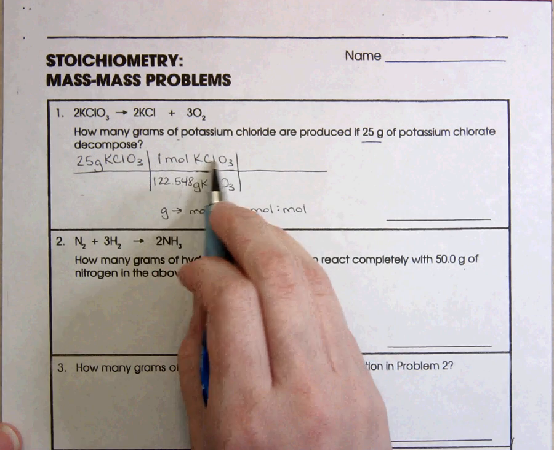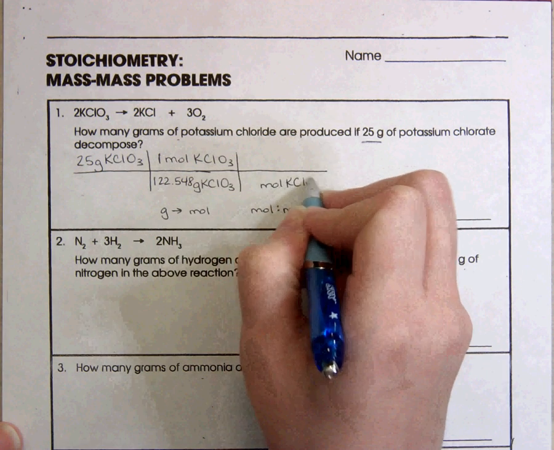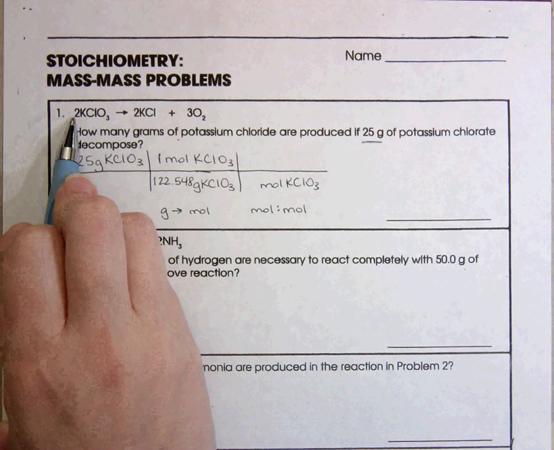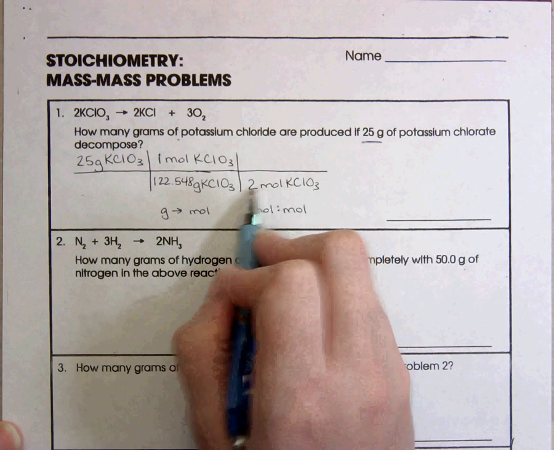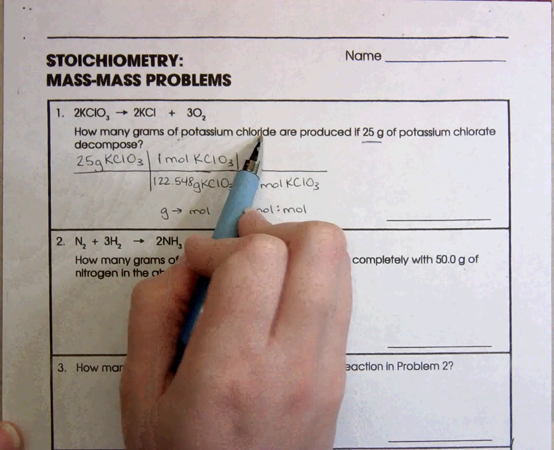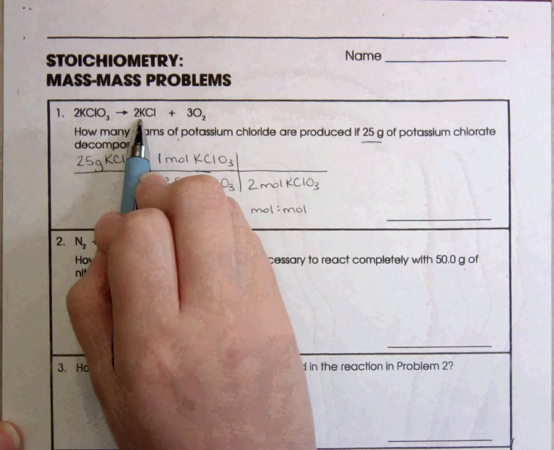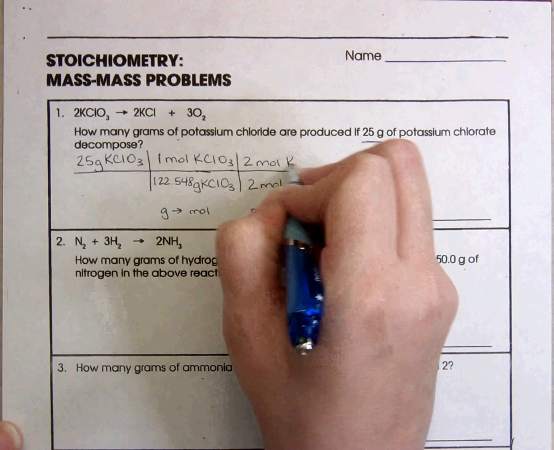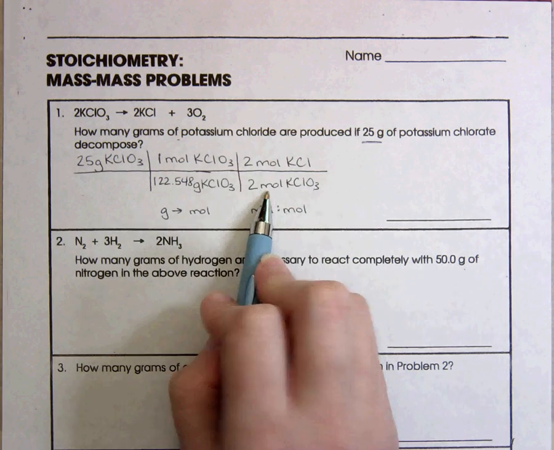So I have moles of KClO3 on top, and I'm going to put moles of KClO3 on bottom. In my reaction, I have 2 moles of KClO3, so I'm going to put a 2 here. 2 moles KClO3. What am I comparing this to? Well, it asks me how many grams of potassium chloride are produced. So I need to put the number of moles of potassium chloride, which is right here, 2 KCl. So I have 2 moles of KCl that would be produced if I had 2 moles of KClO3.